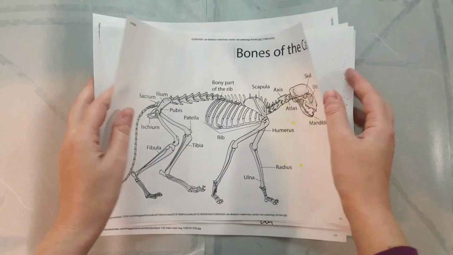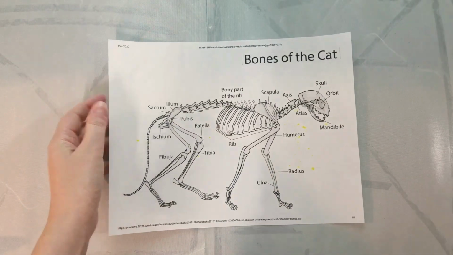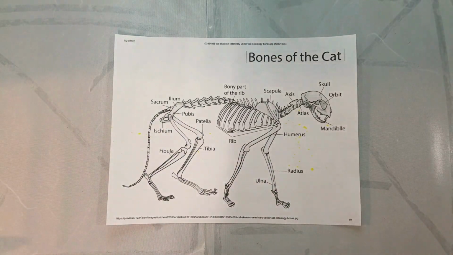So I'm going to walk you guys through the cat. I wanted to pick some common household animals, animals that people are very familiar with, as well as some more exotic animals that might have unique skeletal structures.